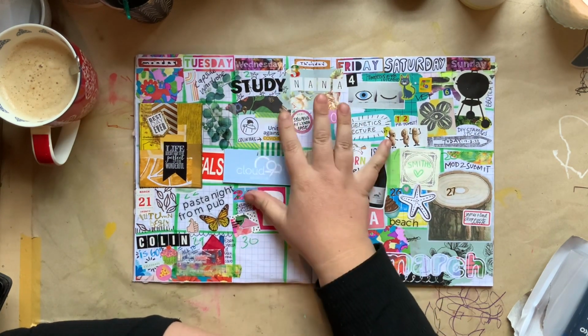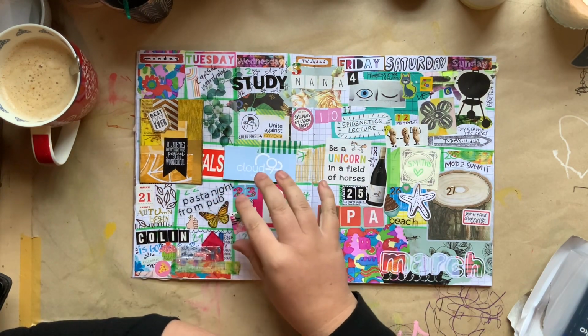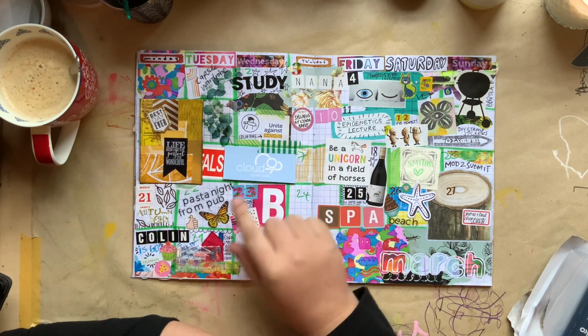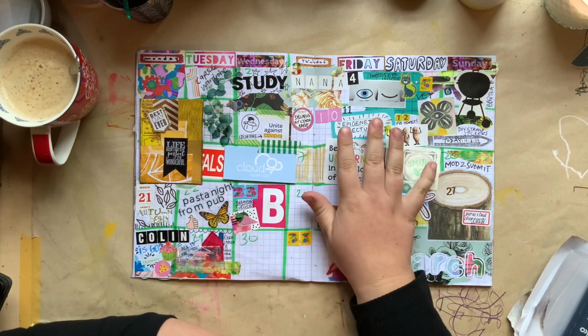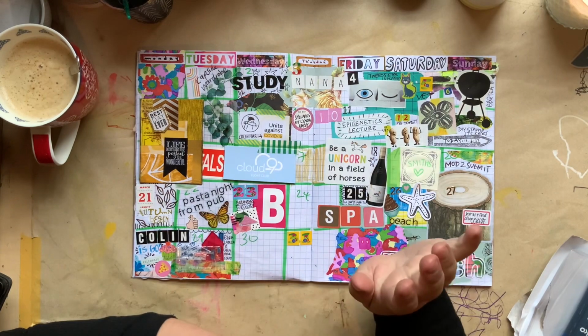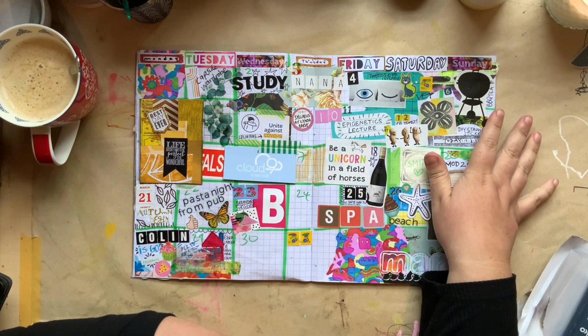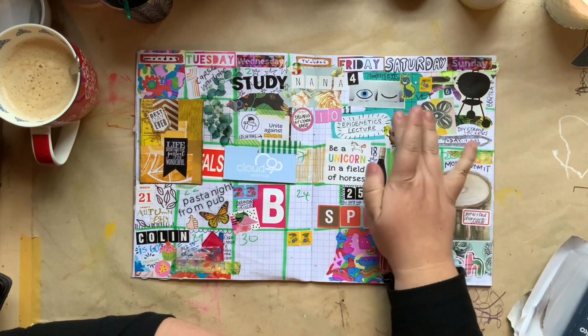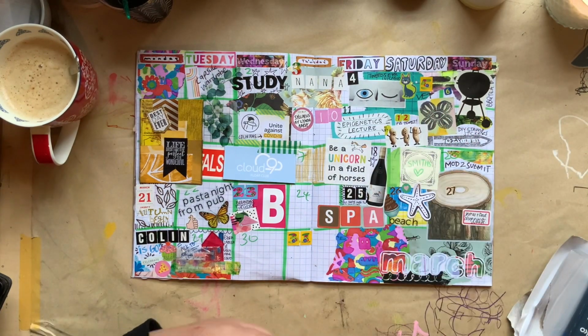I used to do this ages ago, and it was inspired by Gina from the ReBookery. I don't know if she still does, I'm guessing, but I don't know. She doesn't post a lot of videos these days, but these just really fun junk planners is what I call them. Retrospective junk planning is what I call this, and I love it.